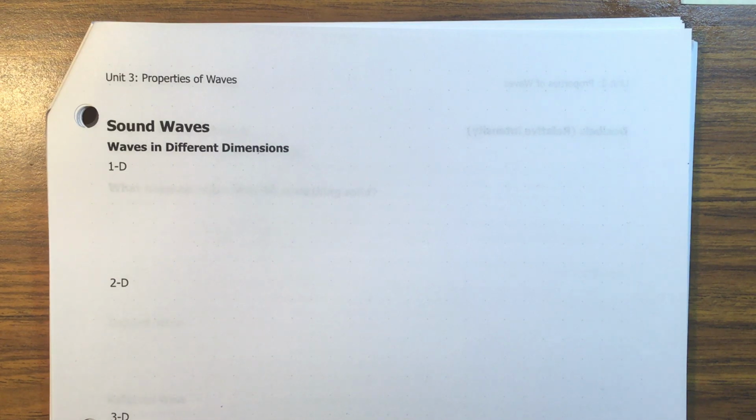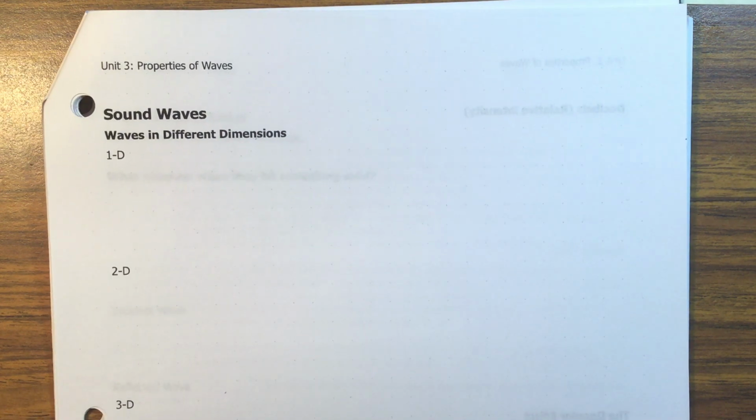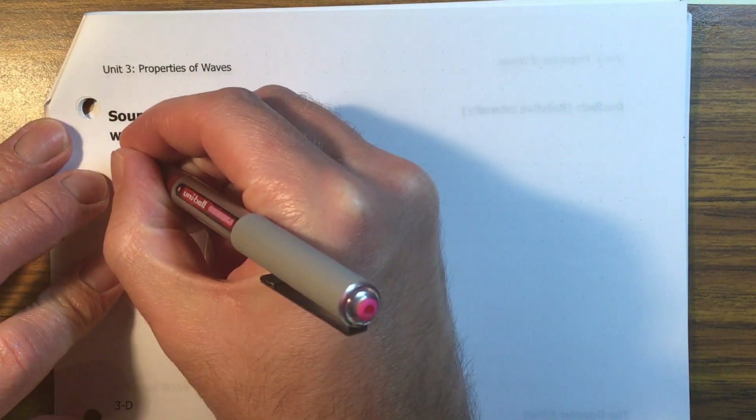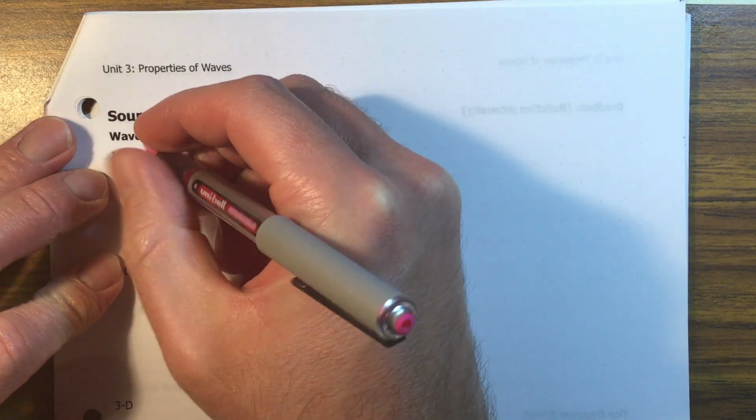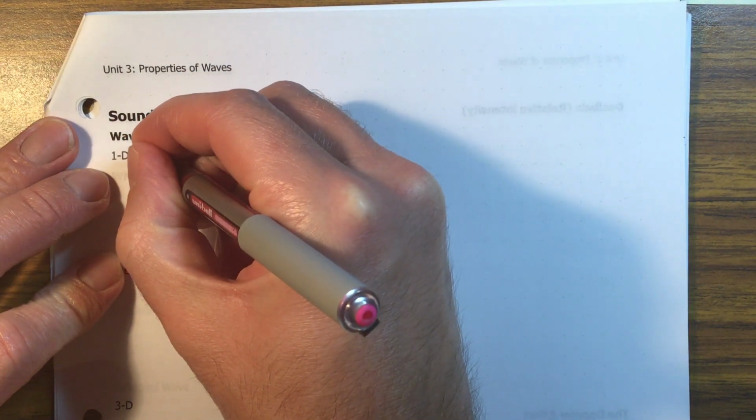Let's take a look at sound waves. And to start off, we're going to talk about waves in different dimensions. All right, so we need to talk about one-dimensional, two-dimensional, and three-dimensional waves. So one-dimensional waves would only occur in something that only has a length.